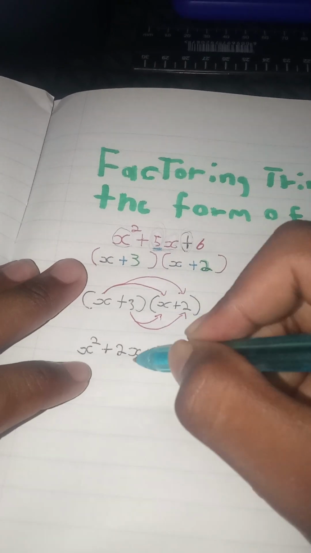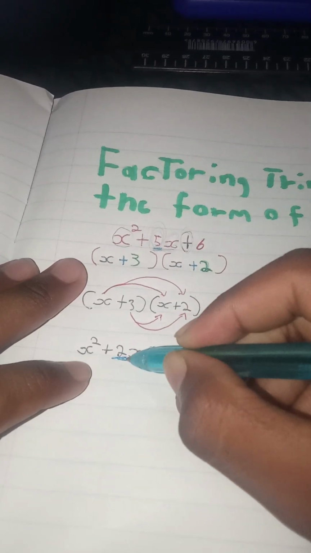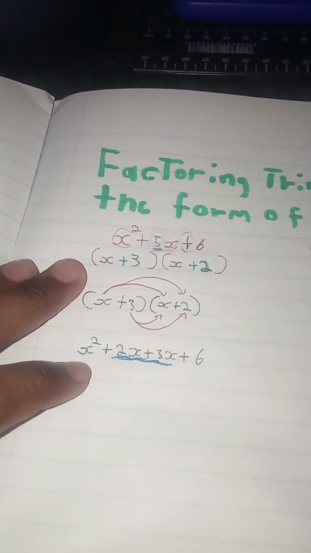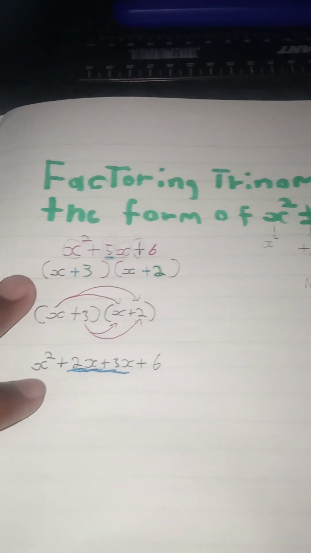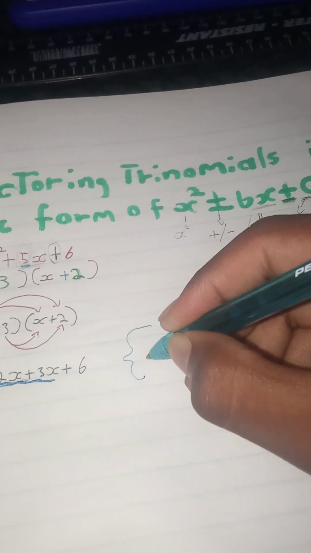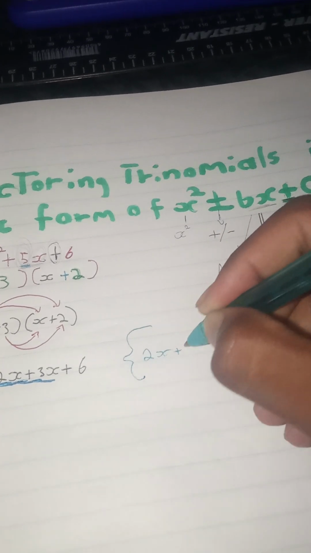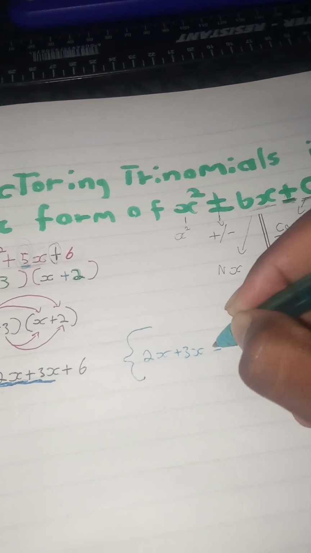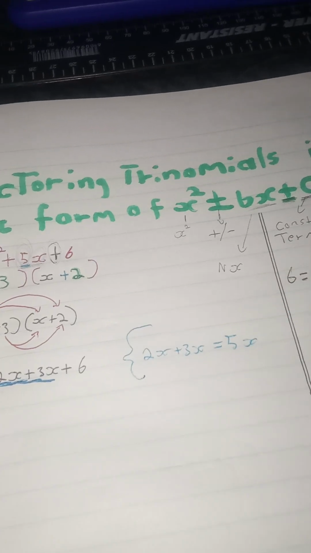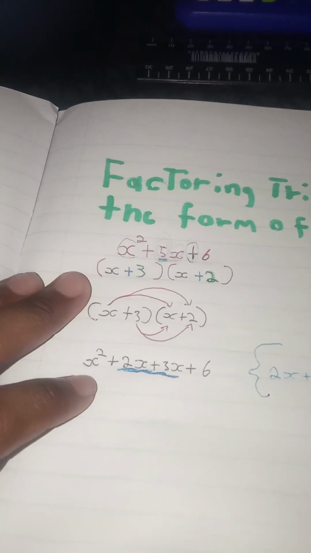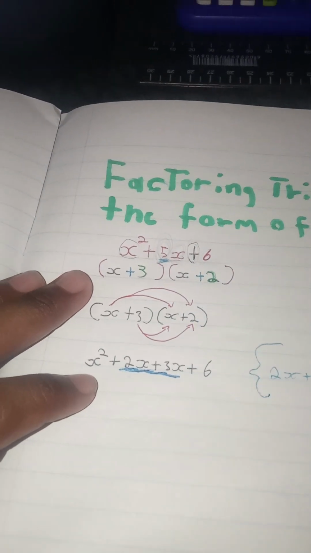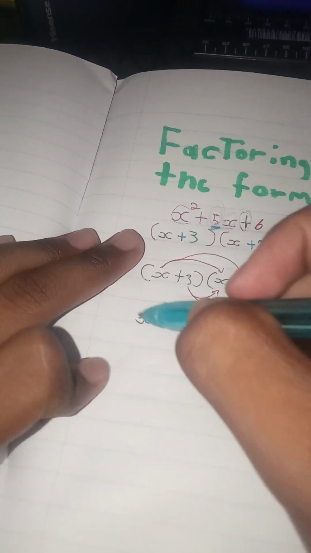Now, as you can see, these two are like terms. 2x plus 3x equals 5x.